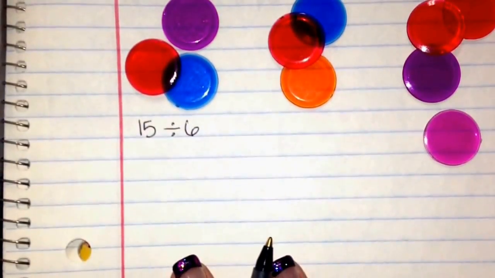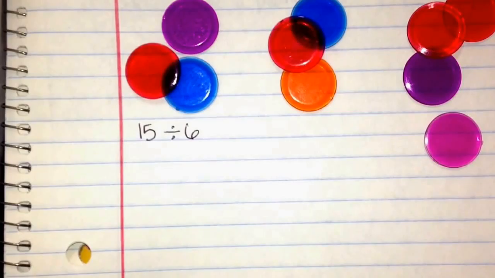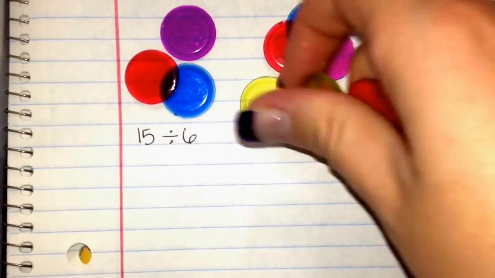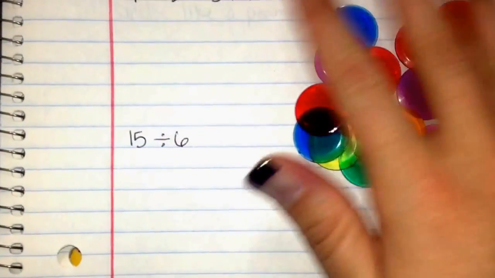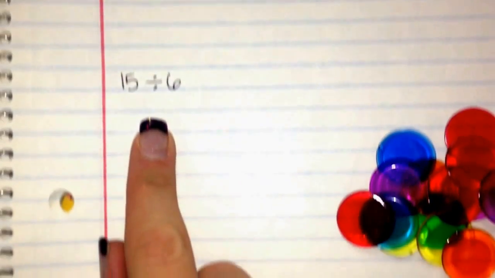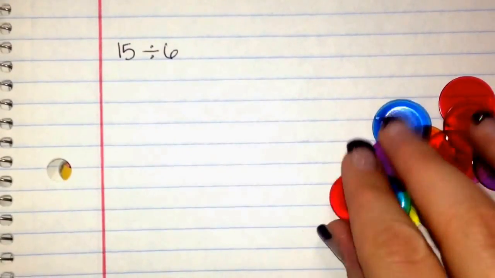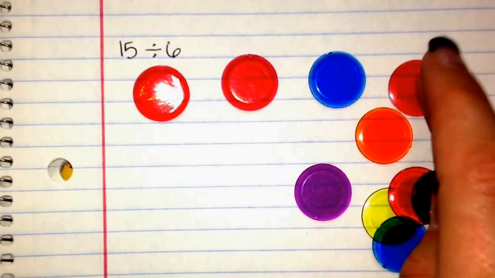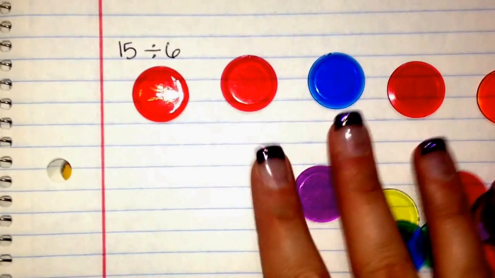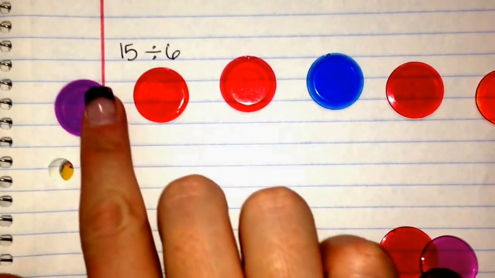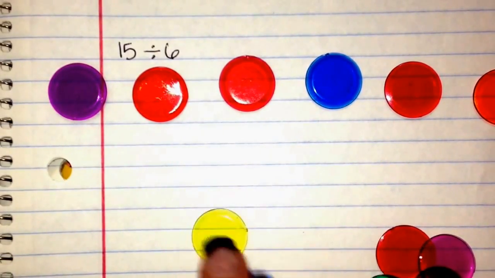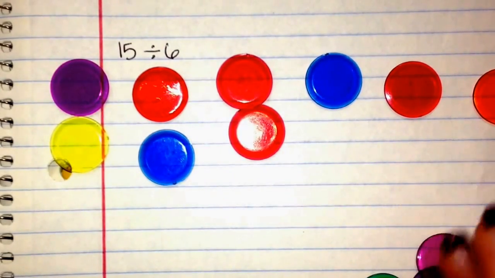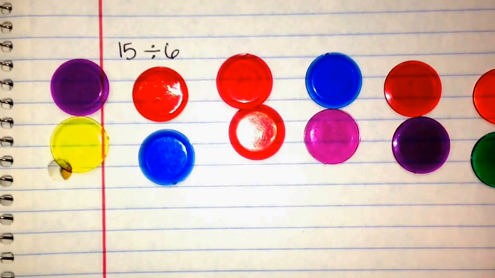Let's try another one. We're going to do 15 divided by 6. So I'm going to take my 10 counters and add 5 more. 1, 2, 3, 4, 5. And I'm going to put them into 6 different groups. So I'm going to go 1, 2, 3, 4, 5. Let's do one over here so you can see it. 6. Let's do it again. 1, 2, 3, 4, 5, 6.